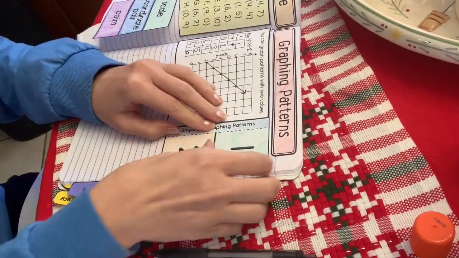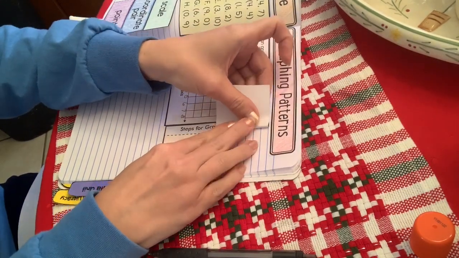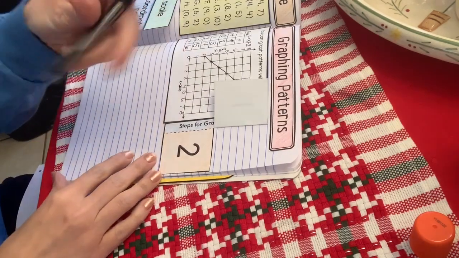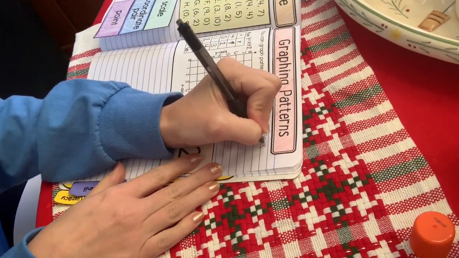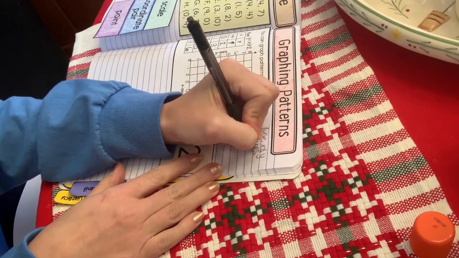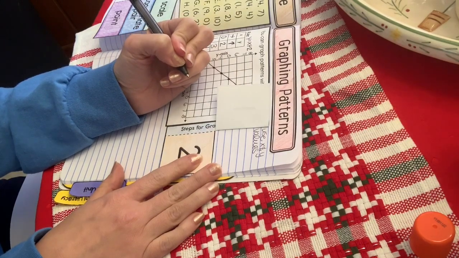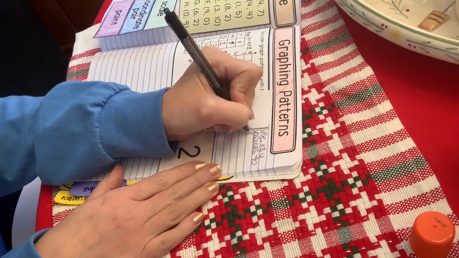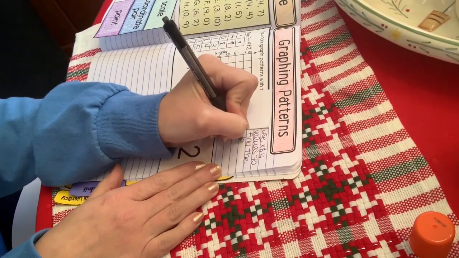So what I'm gonna do is fold over my 1 and write: use x and y values to find the rule.